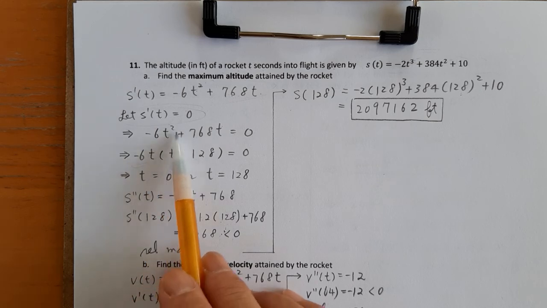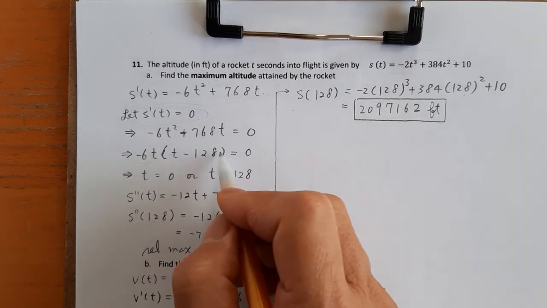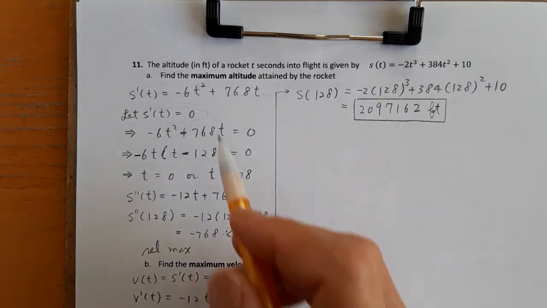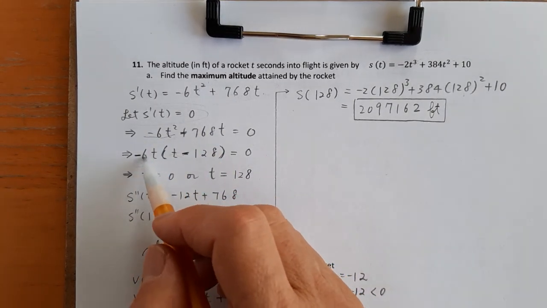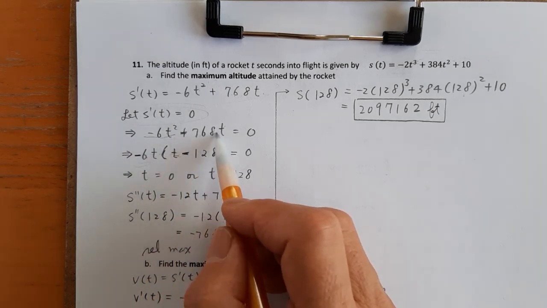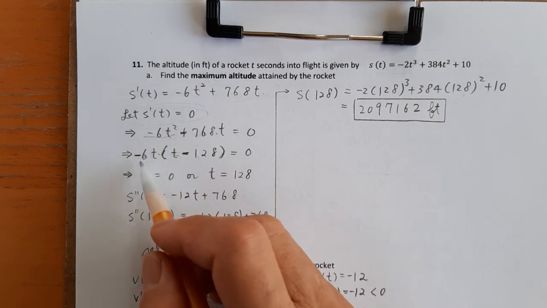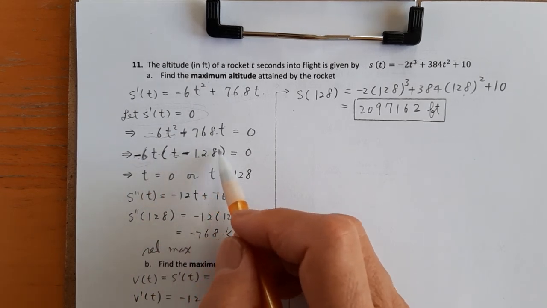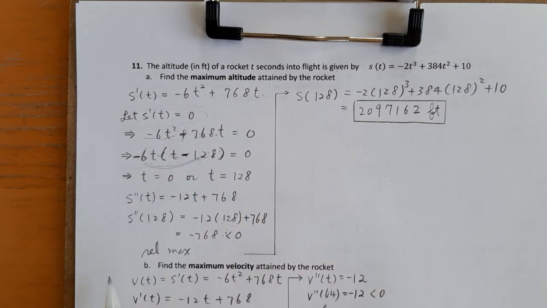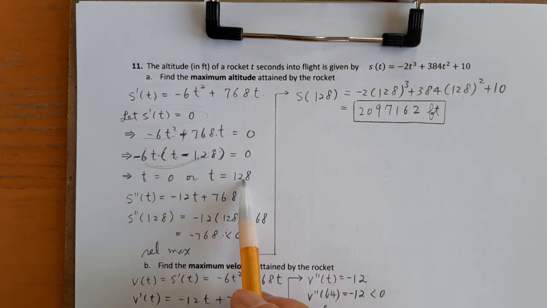Factor out negative 6t, and here still have t, and here put the parentheses. Following this minus negative sign, plus needs to change to minus. You divide: this divided by negative 6t, cancel negative 6, cancel t. Get t. 768t divided by negative 6t is negative 128. So t minus 128 times negative 6t equals 0. So either t equals 0 or t equals 128.